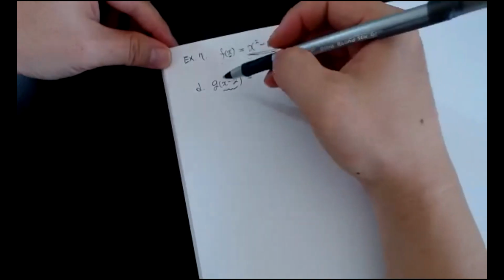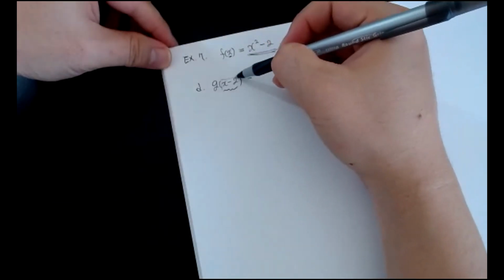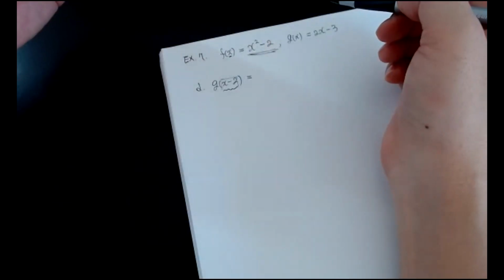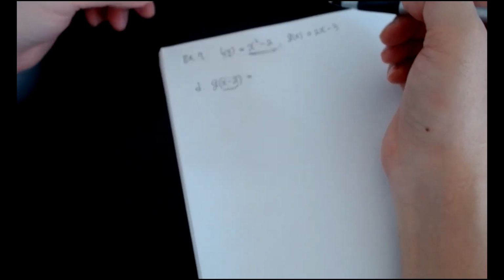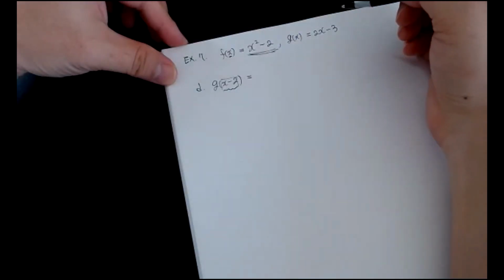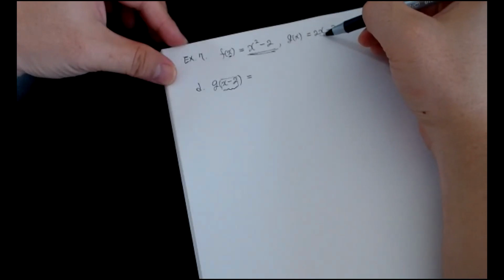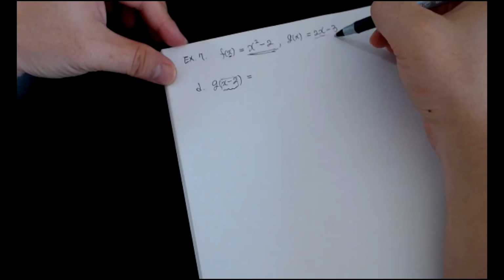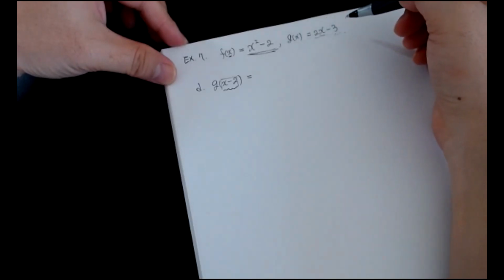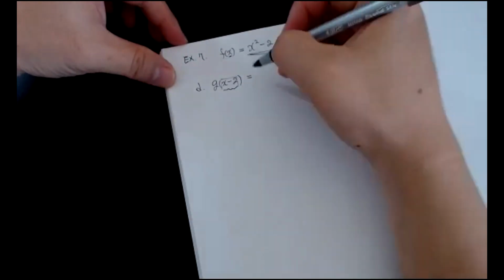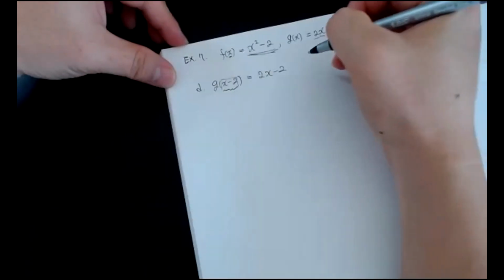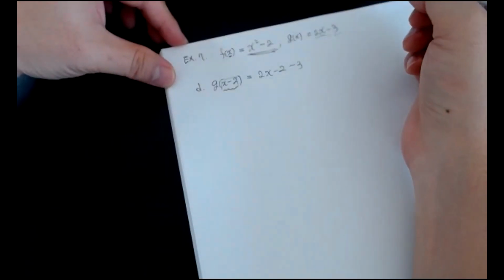It means that x minus 2, the whole thing, is now the new x coordinate. So you just replace the x in the function g by x minus 2. Do not say 2 times x minus 2 minus 3.